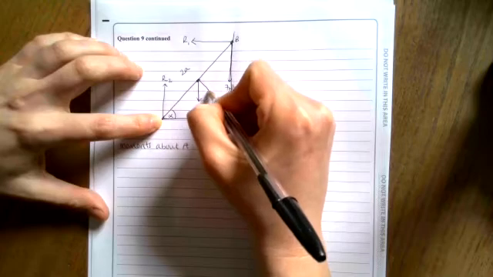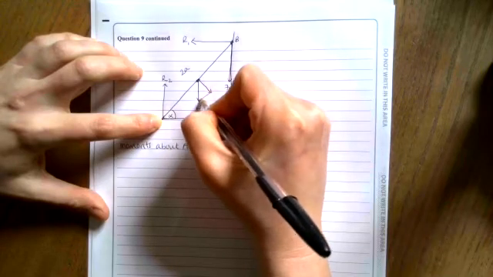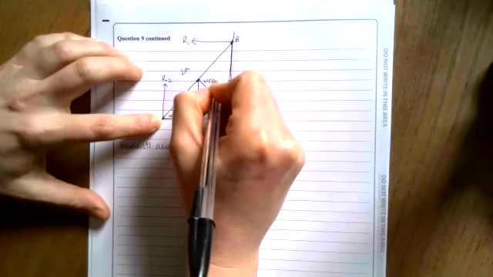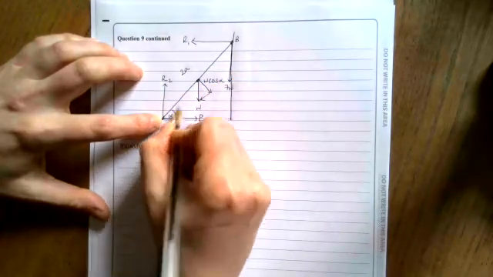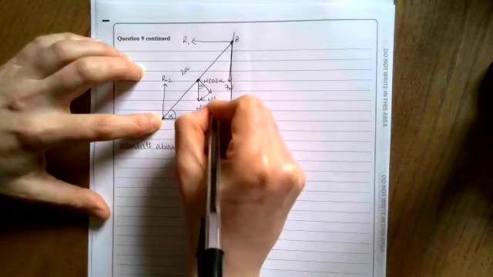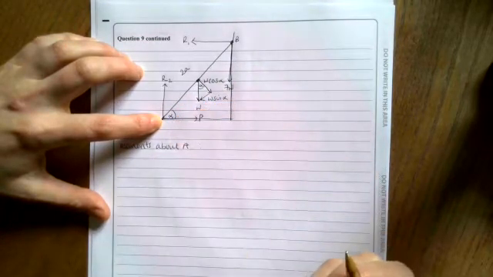So this one here has its perpendicular and parallel components. This bit is W cos alpha, because if that's alpha, that angle there is also alpha, and W sin alpha.